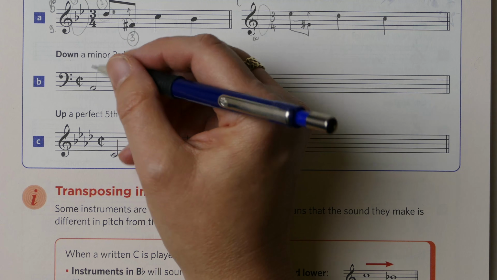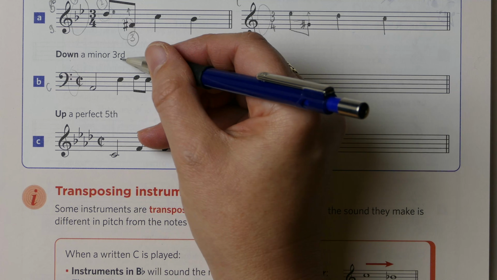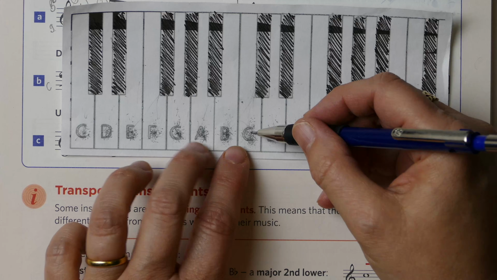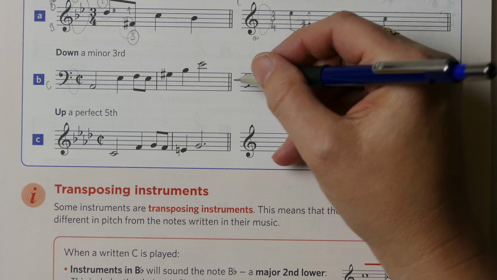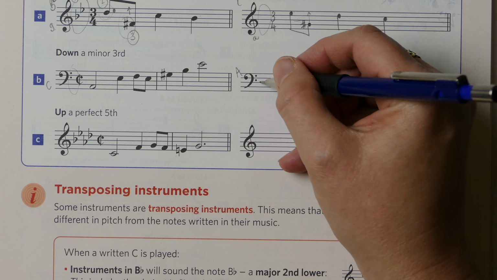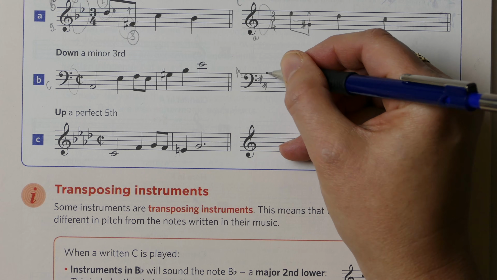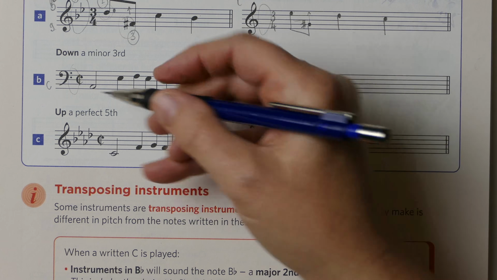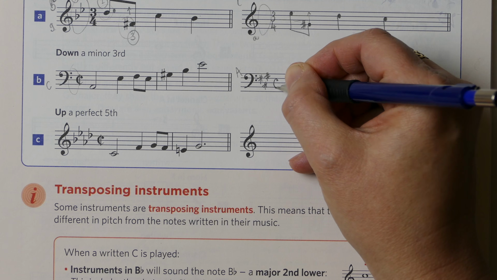So here we're in the key of C major, and we need to go down a minor third. 1, 2, 3, that takes us to A. So A major is our new key signature. So we need in the bass clef, F sharps, C sharps, G sharps, and then we have our time signature a la breve, which is 2/2.